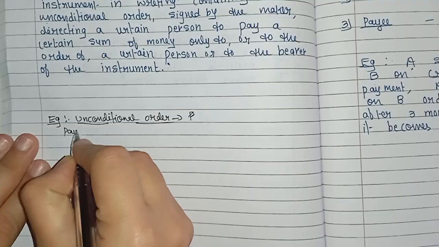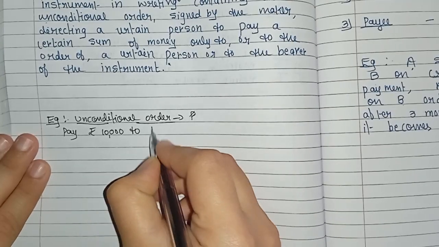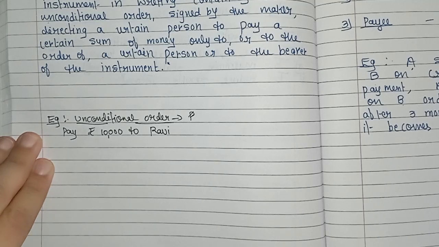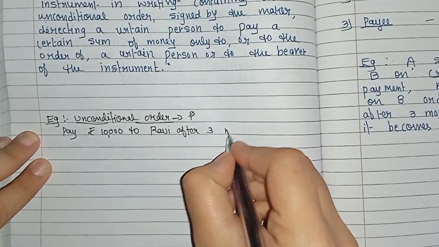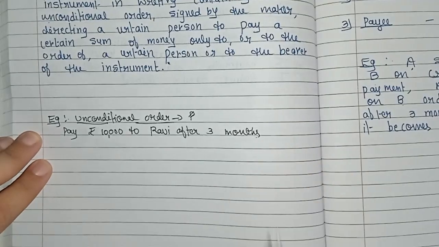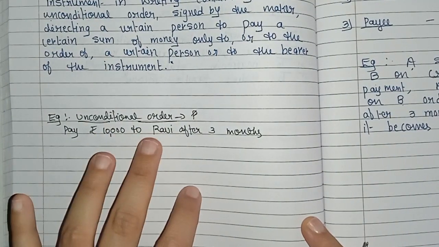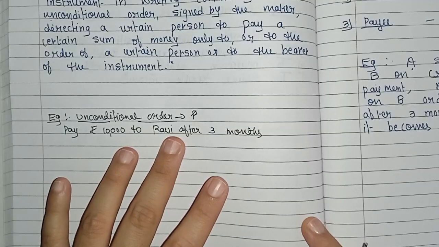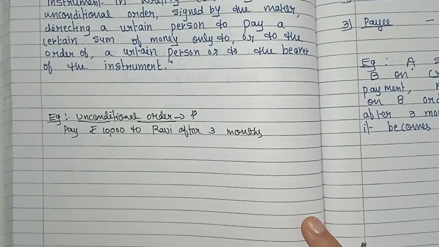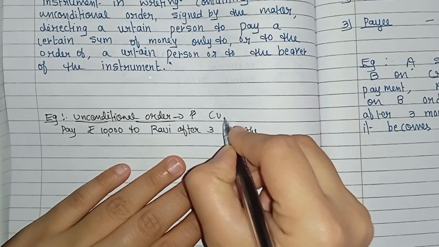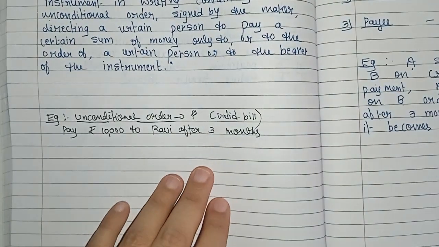See, pay rupees 10,000 to Ravi after 3 months. Clear? Here payment is certain. In this example, payment is certain. No condition is attached, which means this is a valid bill.